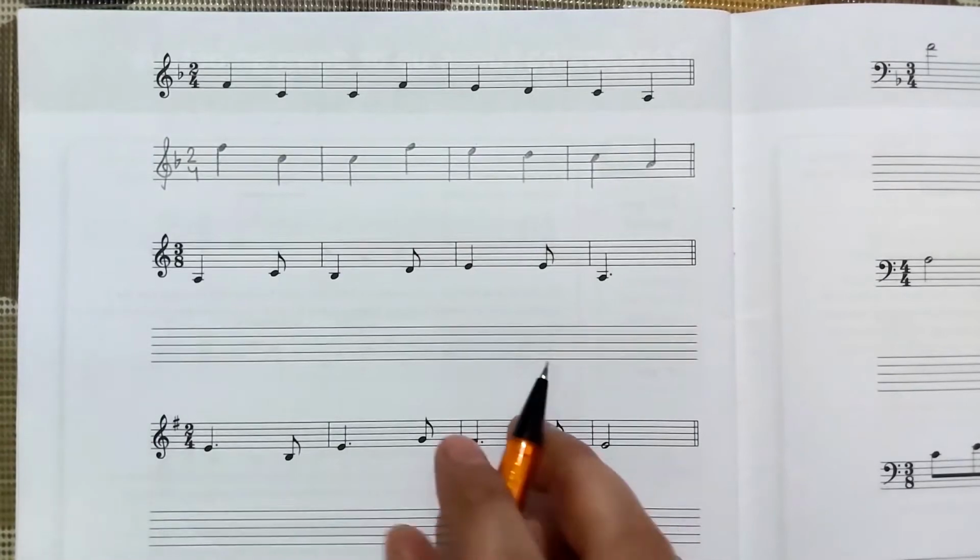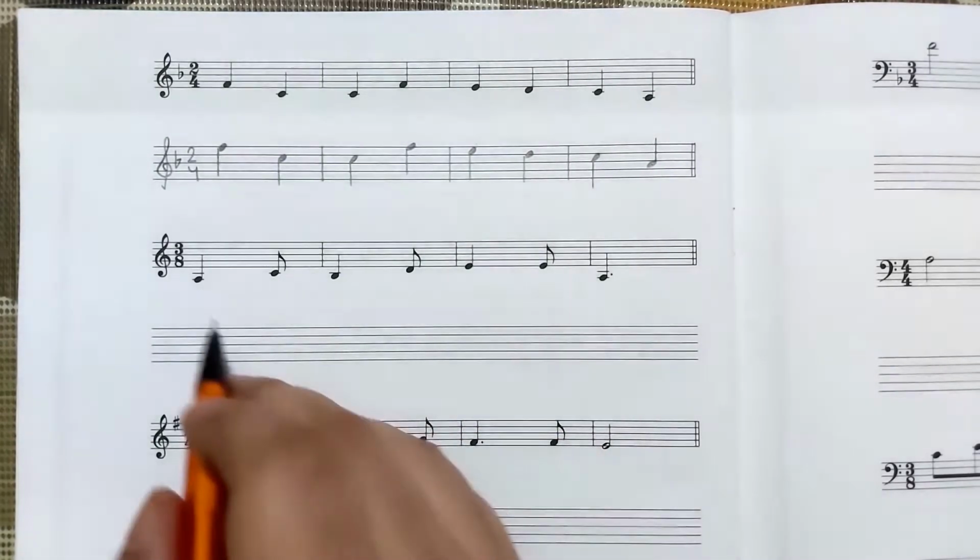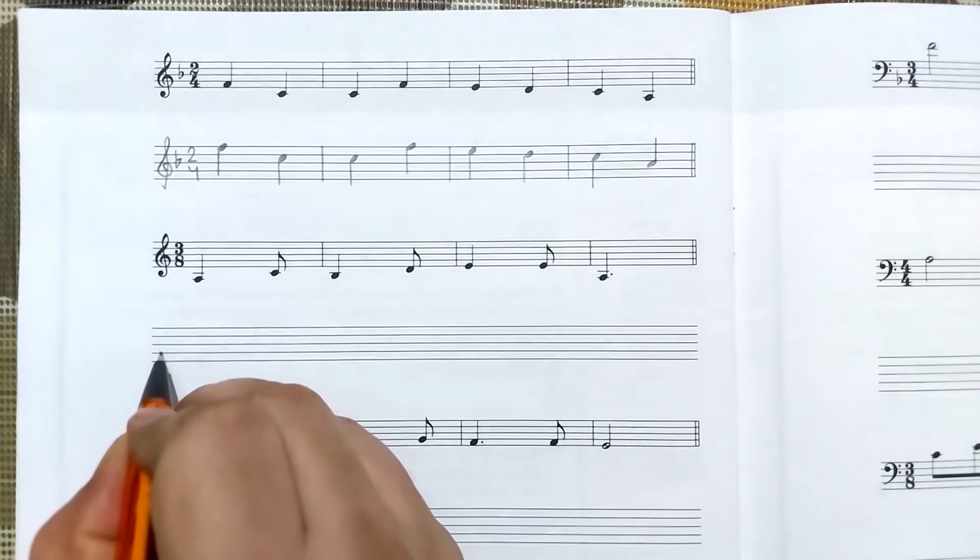Okay, so here we finish our exercise. Let's see the next one. Next one, let's start with the treble clef. We make the treble clef first.